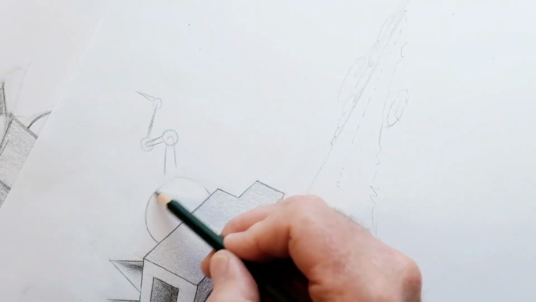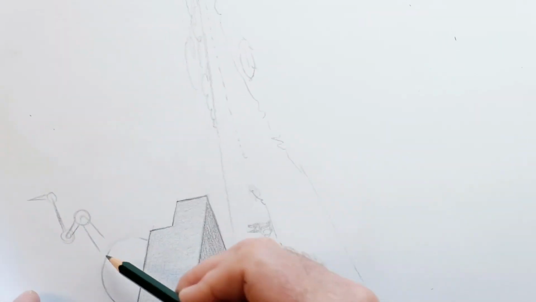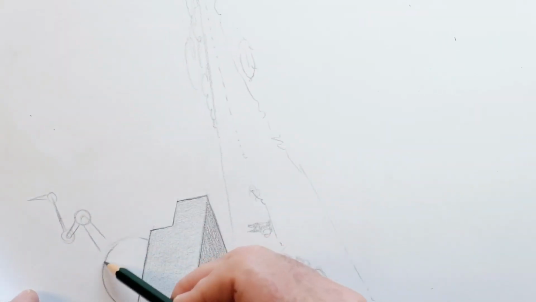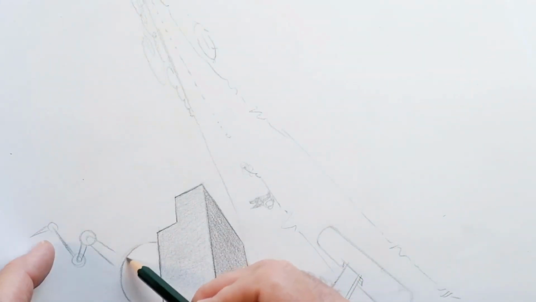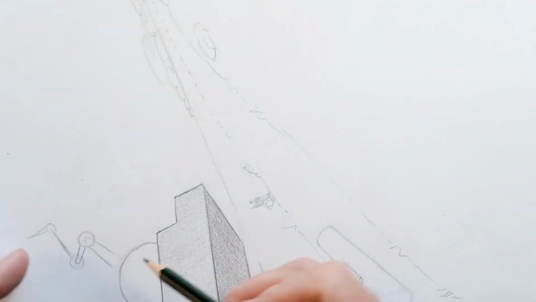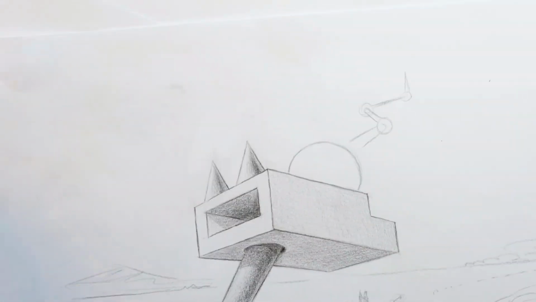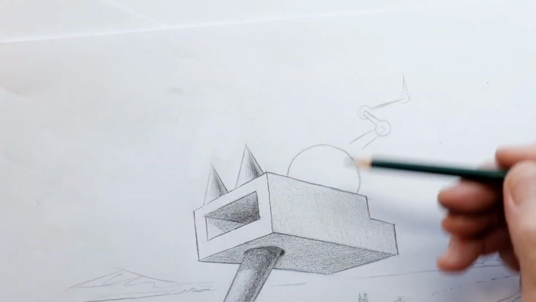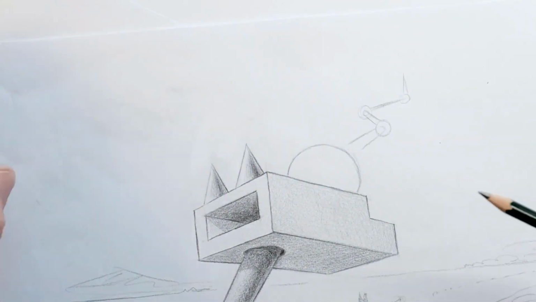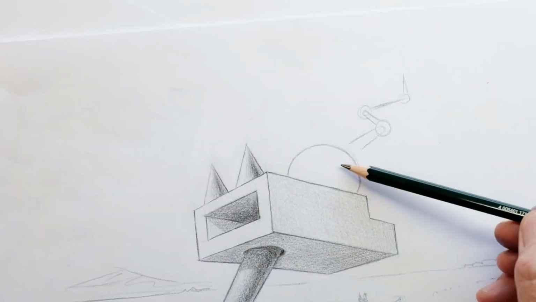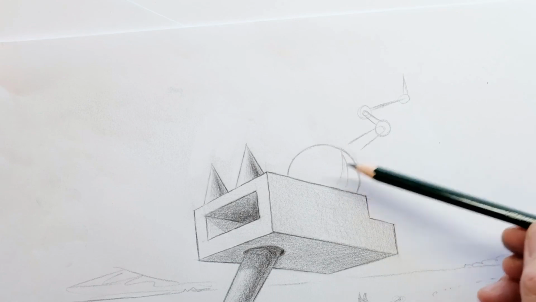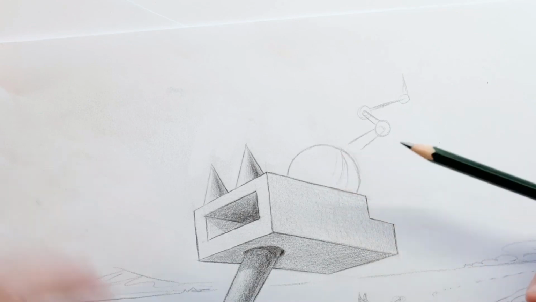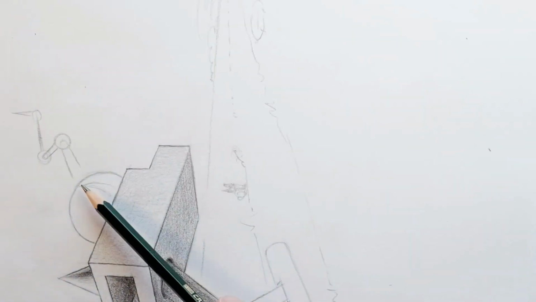Firstly try to get the circle as circular or as round as possible, and then think about the direction and the shadow again, which we did earlier. So the core shadow is going to be in here somewhere. All right, and then just build it up. Just build it up slowly.